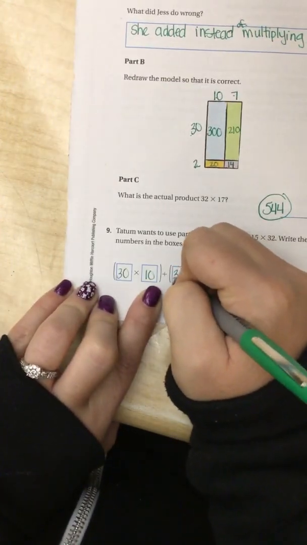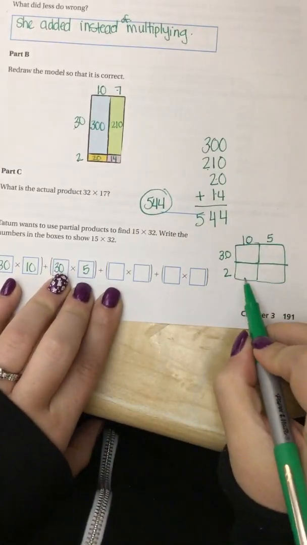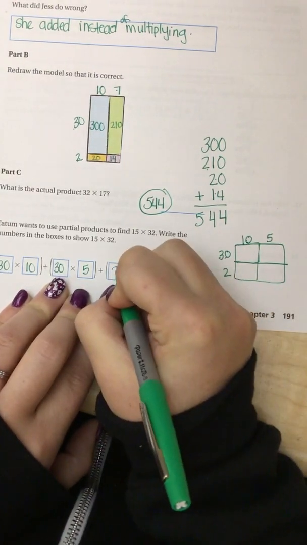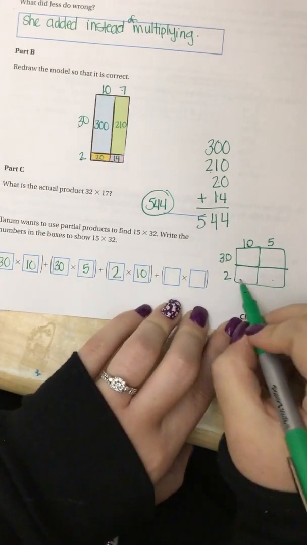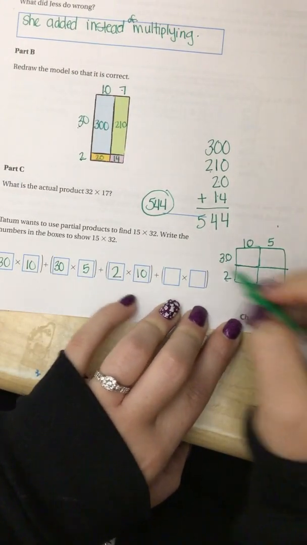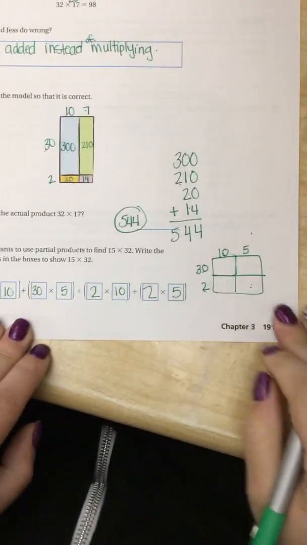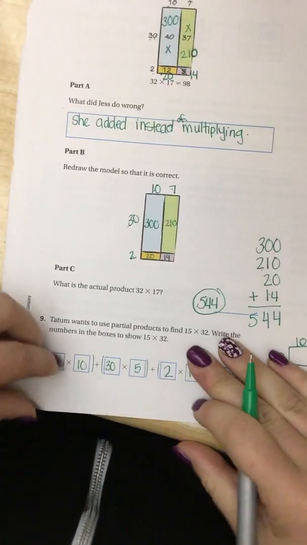So I'm going to put that in one of the sets of parentheses. To find this box, I know I'm multiplying 2 times 10. And then to get this last box, I'm multiplying 2 times 5. So if you draw the box, it's going to help you figure out what numbers you're multiplying together.